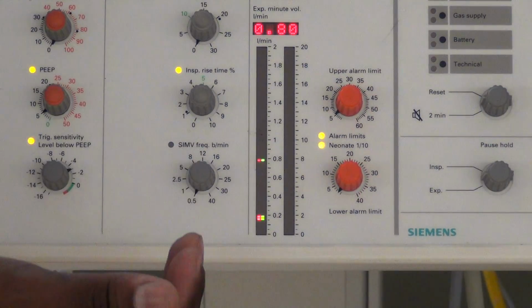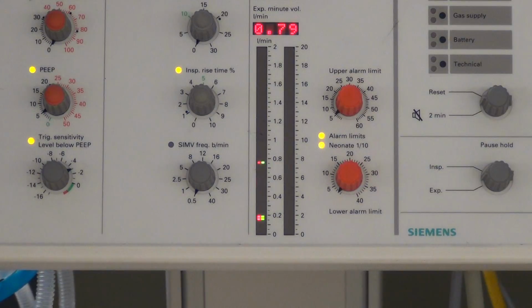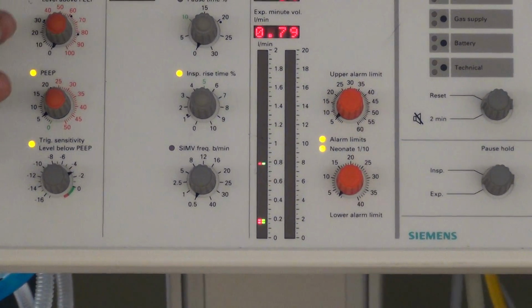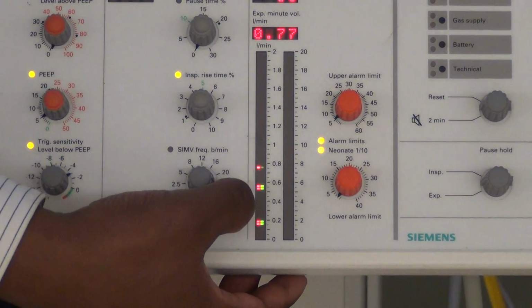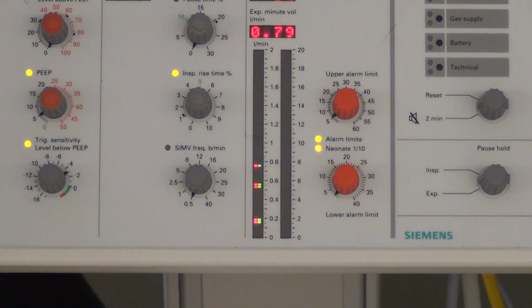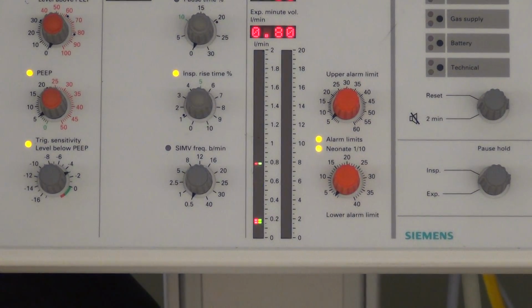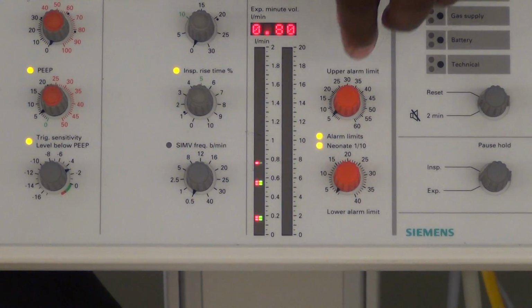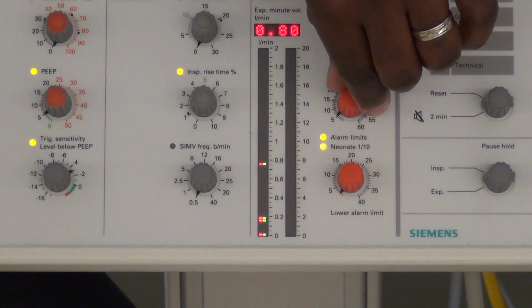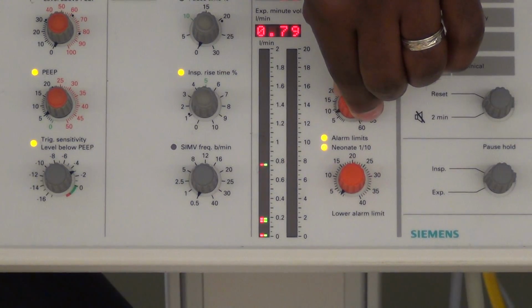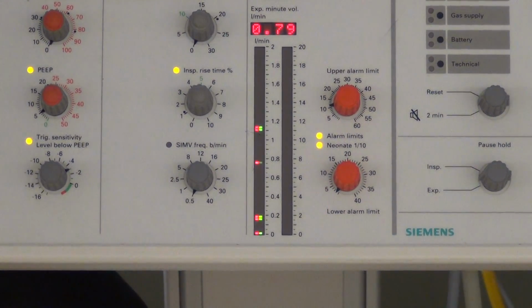So my high alarm should be set where? At 1. Now these are our alarms. If by chance you draw this ventilator and it's alarming at you and this thing is flashing, flashing is bad. Flashing means that you don't have it set appropriately. So my upper alarm limit, notice once I make the adjustment, how it stops flashing.